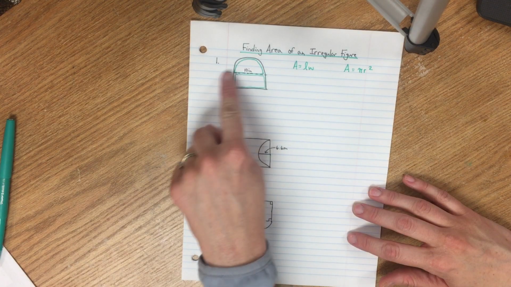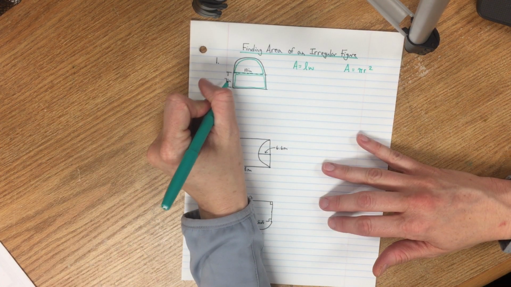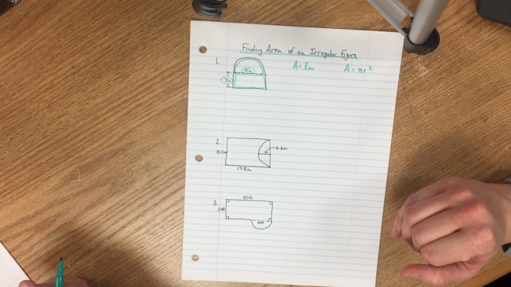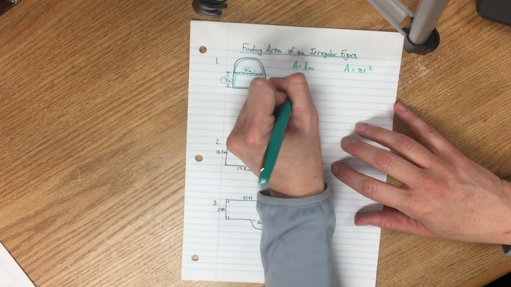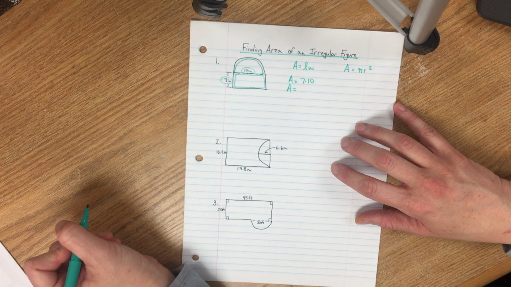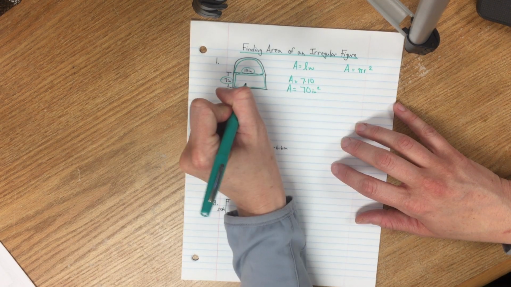So first off, to find the area of the rectangle, I have to do length times width. And I see right here that the length is 10 and the width is 7. And so I'm going to do 7 times 10. And so the area of this rectangle is 70 square inches.